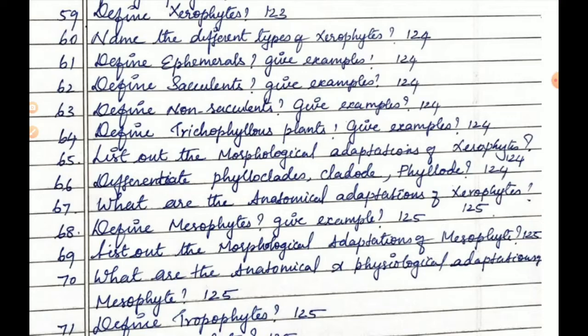Then for leaves, the leaves are generally leathery. In some plants like Euphorbia and Acacia, stipules are modified into spines. And the entire leaves are modified into spines in Opuntia. Close the bracket. Students, there are 7 points given. If they ask this question for 2 marks, you have to write 2 points. If for 3 marks, write 3 points. And if it is a 5 mark question, you should write all the 7 points, with the example.